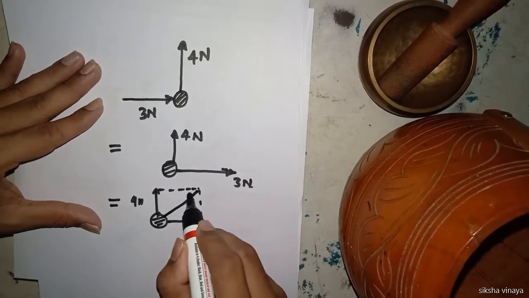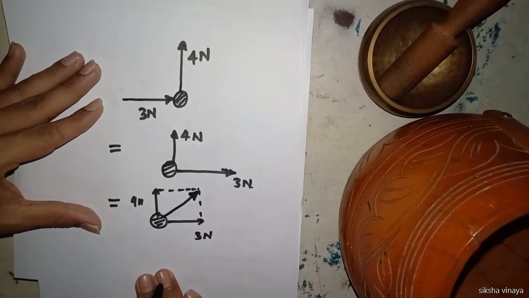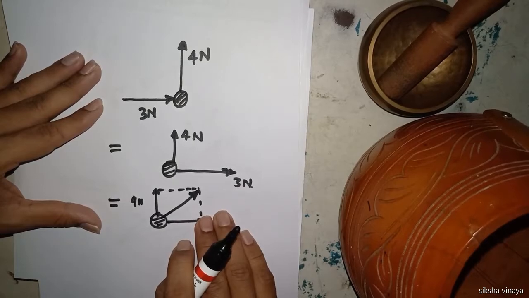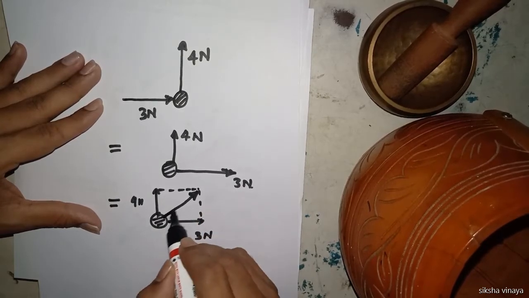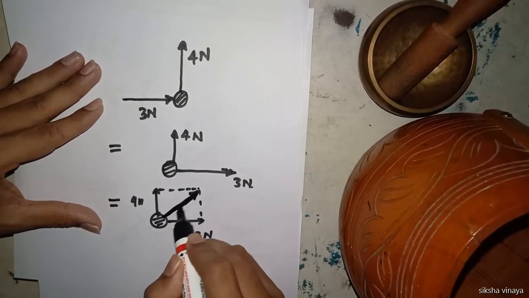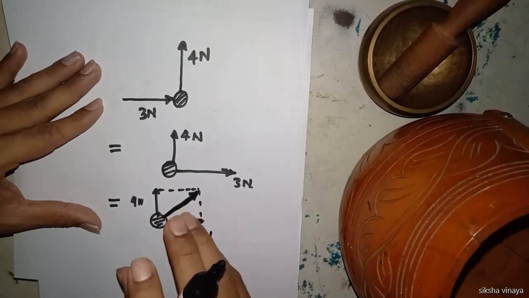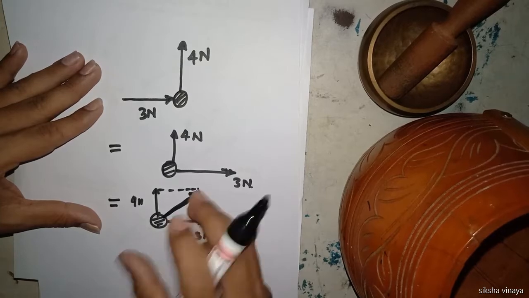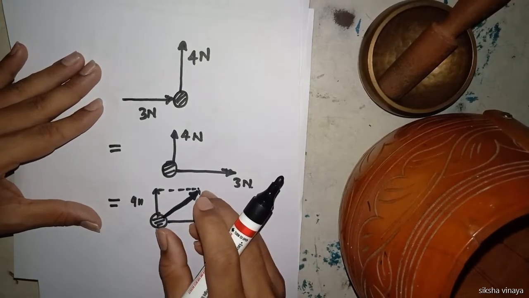And the diagonal is this. So the ball will move in this direction. And with what impact? If you calculate the length of this, you will get the real or actual result.